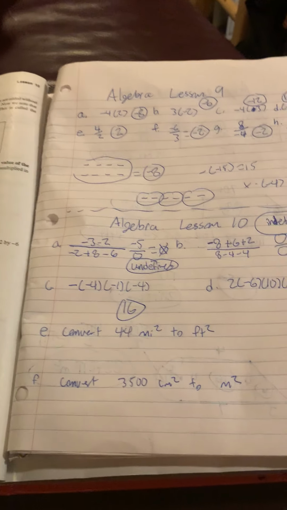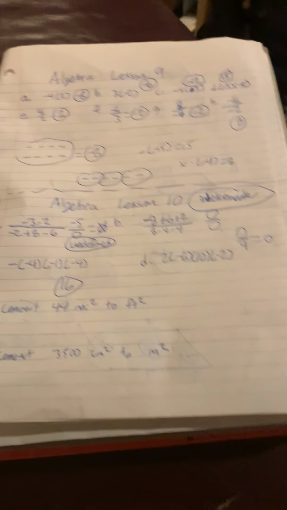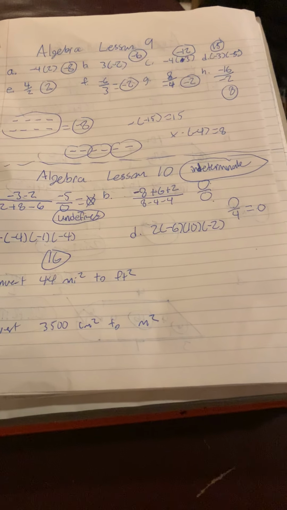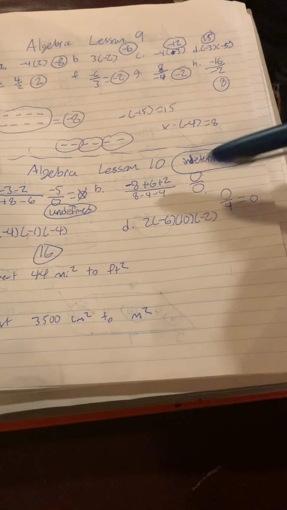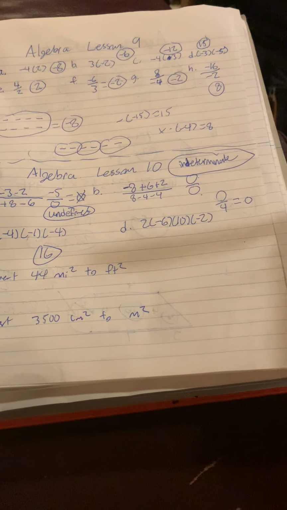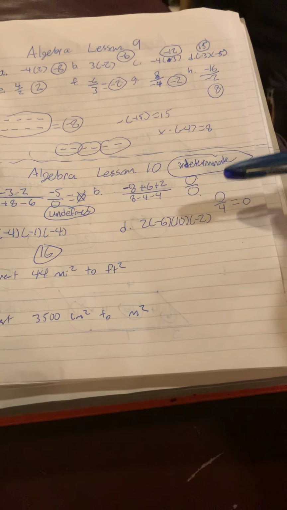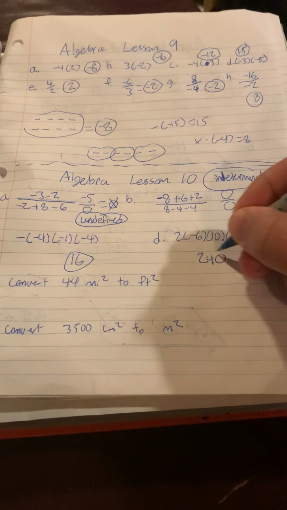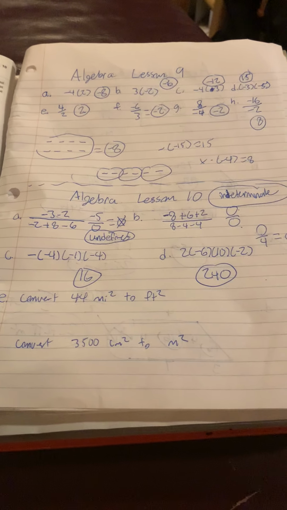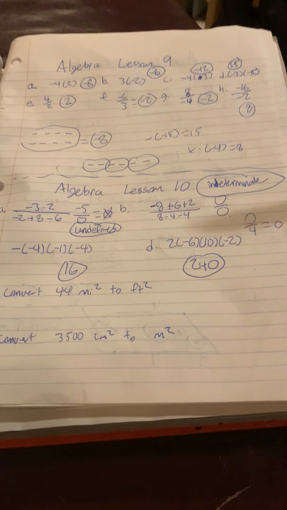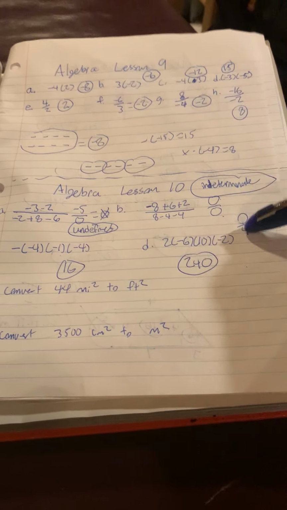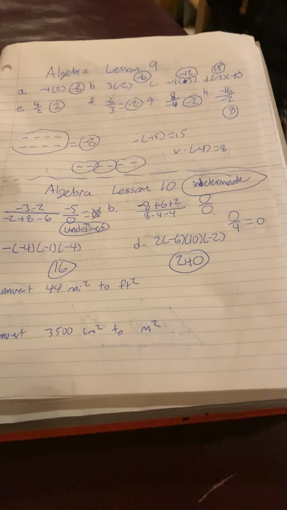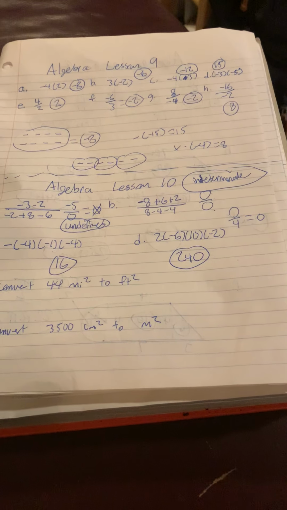For letter D, I can multiply in any order, right? 2 times 10 times 2 is 40, times 6 is 240, times 2 negatives is going to keep it positive, so it's going to be 240. That might be a little easier than doing like 12 times 2 times 10. Maybe not. But I can multiply together in any order, right?